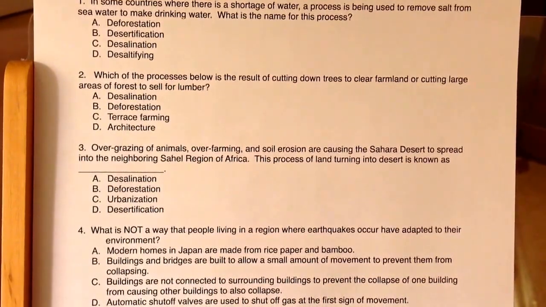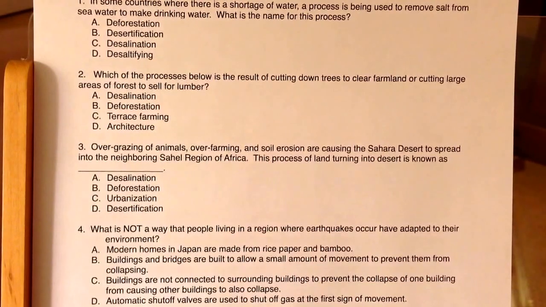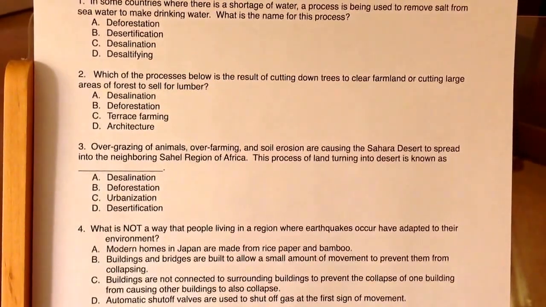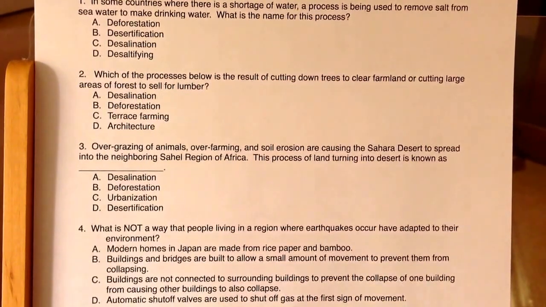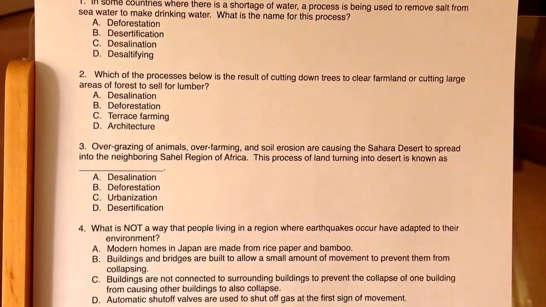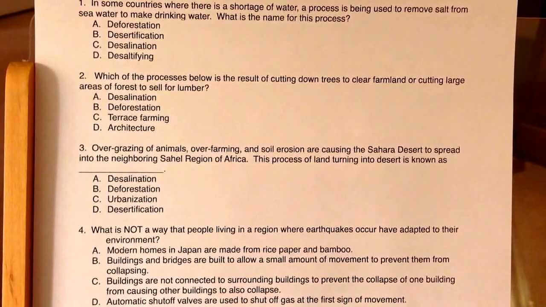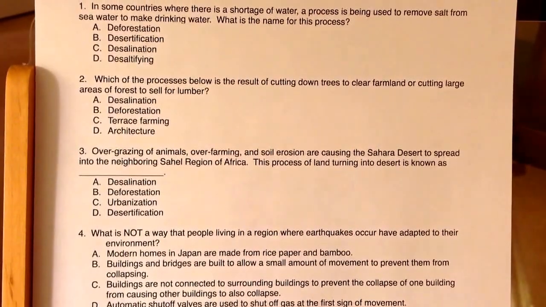C, buildings are not connected to surrounding buildings to prevent the collapse of one building from causing other buildings to also collapse. Or D, automatic shut-off valves are used to shut off gas at the first sign of movement.